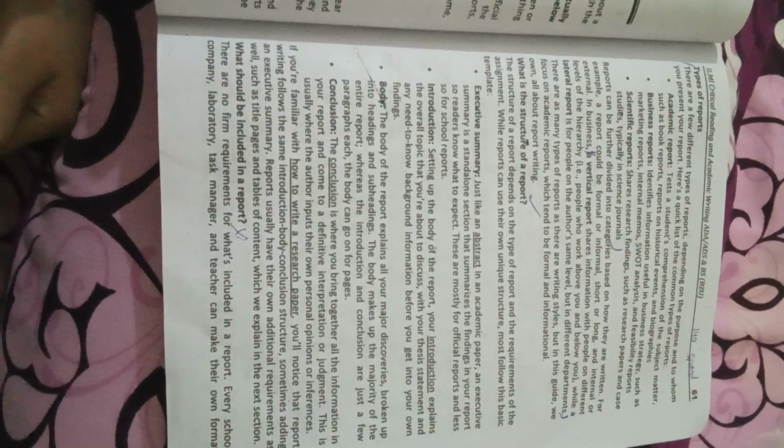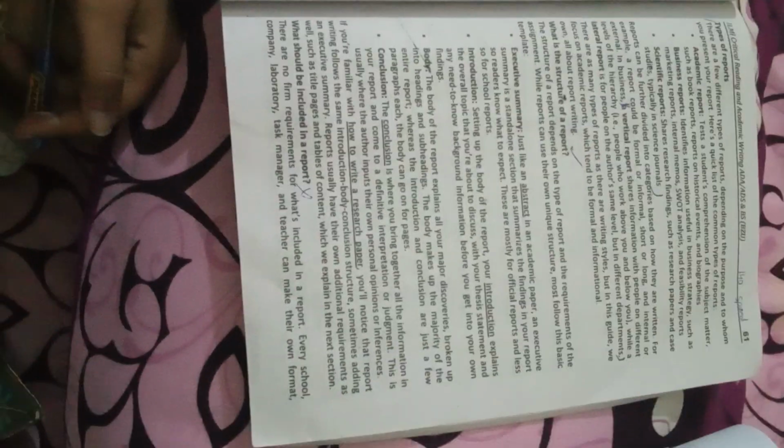Then we discuss the structure of reports. In essays and report writing, one common thing is that we always write an introduction, body, and conclusion, and a thesis statement. This is the most important thing. In the structure of reports, we also include an executive summary. The structure depends on the type of report and the requirements of the assignment. While reports can use their own unique structures, they must follow these basic templates.